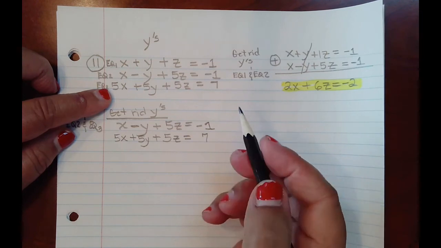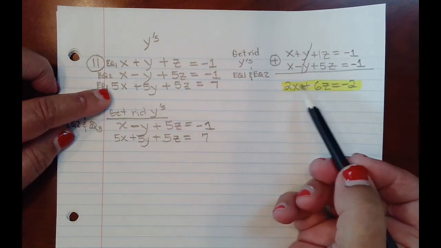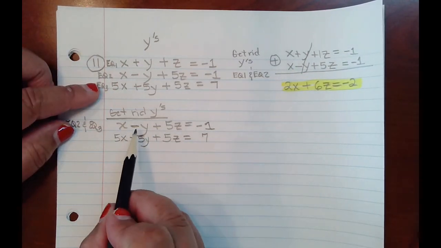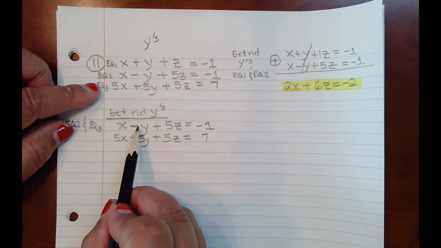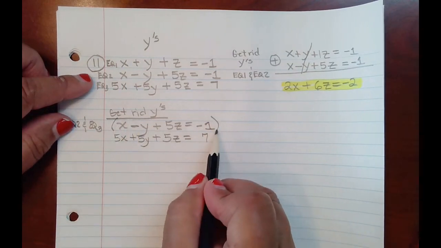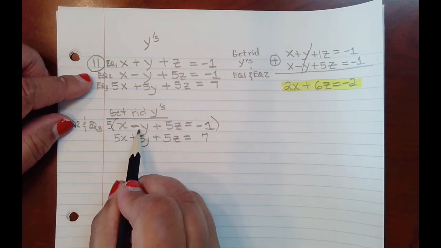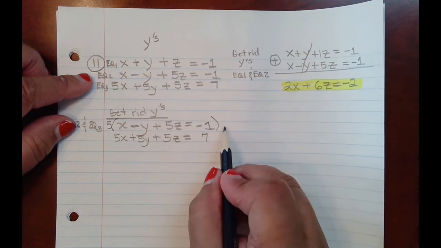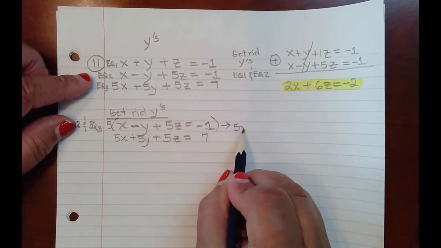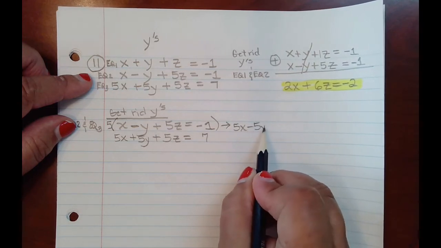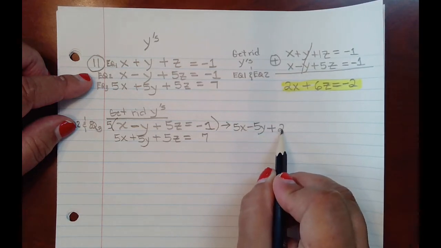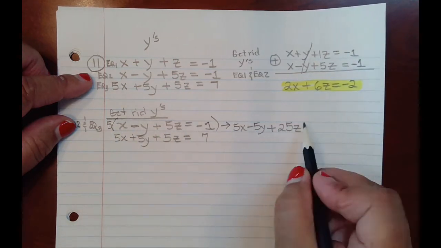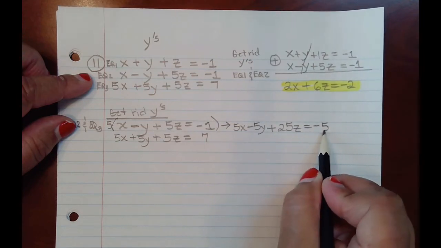So if I want the y's to go away again, just like I had in my original plan, you want to stick to that plan twice in the main system. That means I'm going to need to multiply the top equation by 5, so that I end up with a -5 in front of my y as opposed to the +5 in front of y in the lower equation. So this is going to be 5x minus 5y plus 25z. It's multiplying everything by 5. 5 times negative 1 is negative 5.